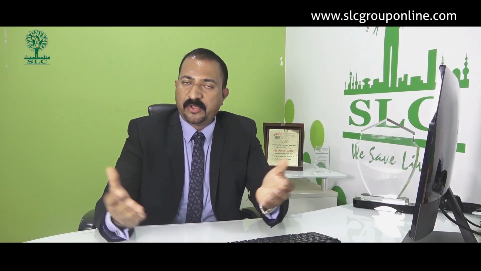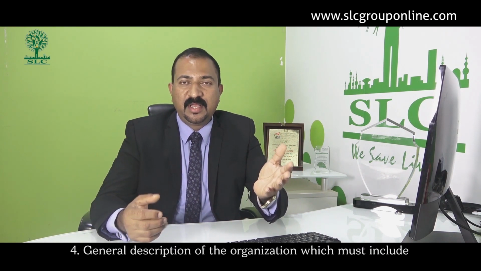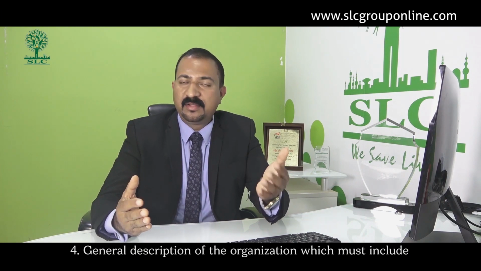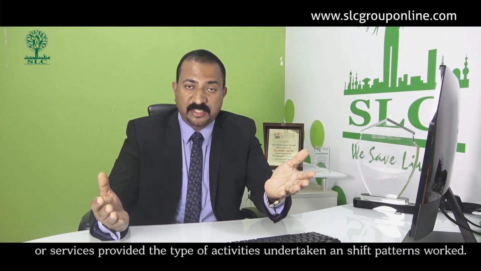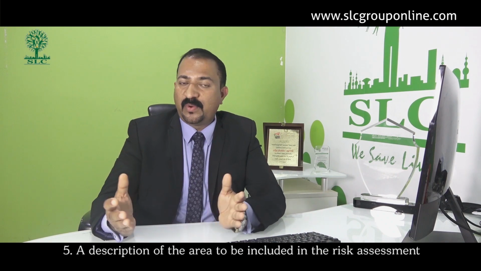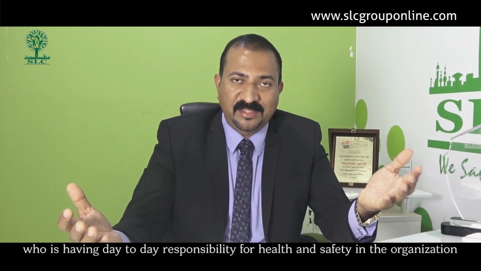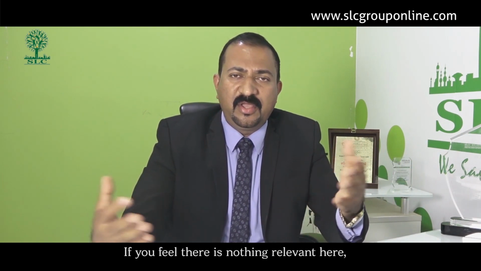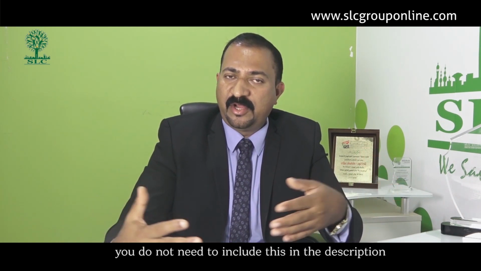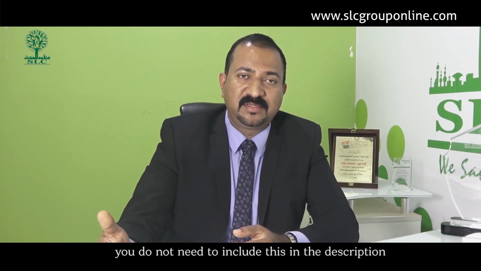As a minimum, you need to include the name of the organization, site location, number of employees, a general description of the organization which must include the products manufactured or services provided, the type of activities undertaken and the shift patterns worked. A description of the area to be included in the risk assessment. For example, who has day-to-day responsibility for health and safety in the organization? If you feel that nothing is relevant here, you do not need to include this in your assessment.